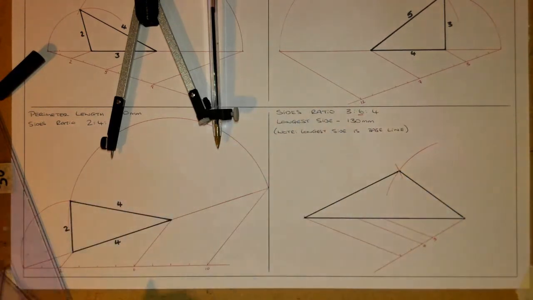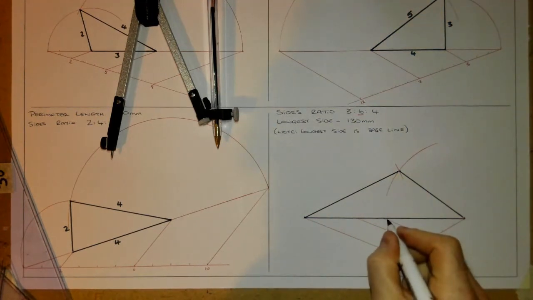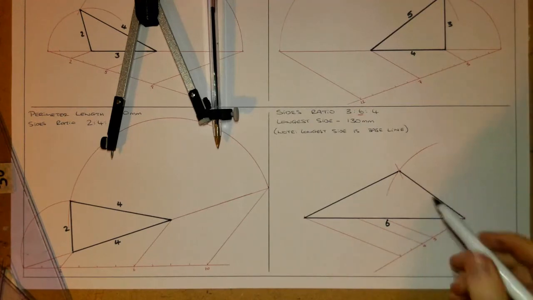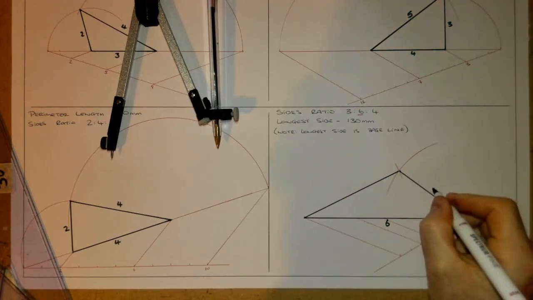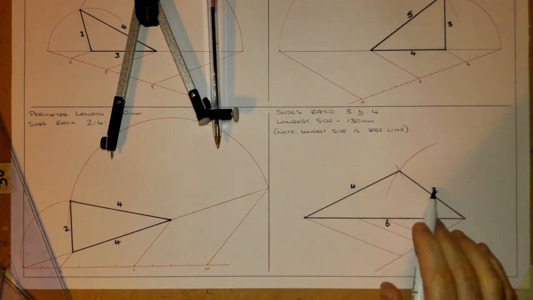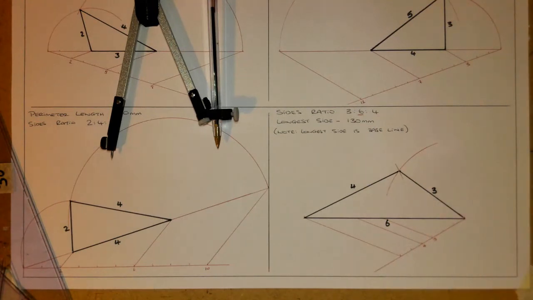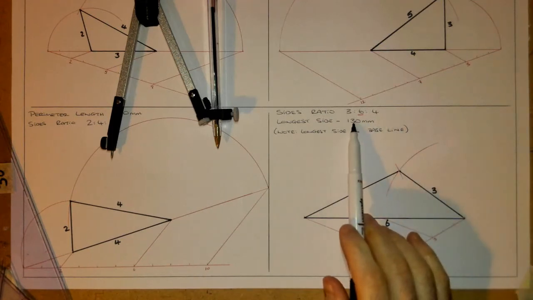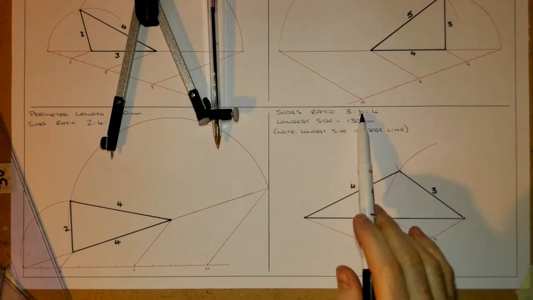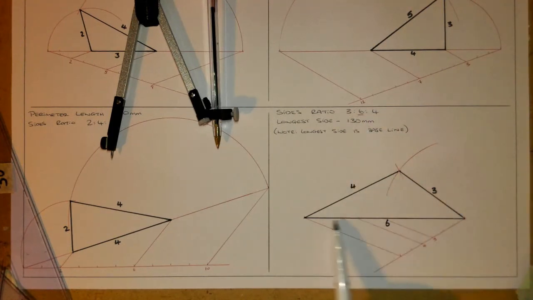Okay, and just explaining on that, what we have now found was a line here at the base, which was 130 millimeters long. That was 6 parts, 6 portions. We have now found a distance for a line that was 3 portions, and we have also found a distance for a line that was 4 portions. 3 is to 6 is to 4. Now they gave us the distance of the longest side and they told us it was the base. So with the longest side, obviously we looked up here at what was the biggest ratio, and the biggest ratio was 6. So with that 130, we did out 6 equal portions of 10.